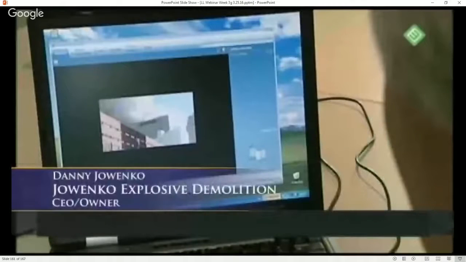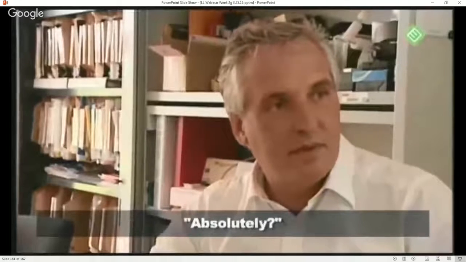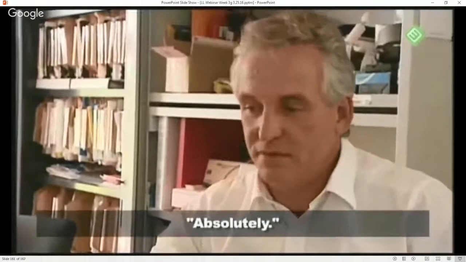You don't need to be an engineer or an architect to see what happened to those buildings. Dit is controlled demolition. Zeker weten. Zeker weten. What I saw, it was a classic implosion. The center of the core, the penthouse area, starts to move first, and then the building follows along with it.